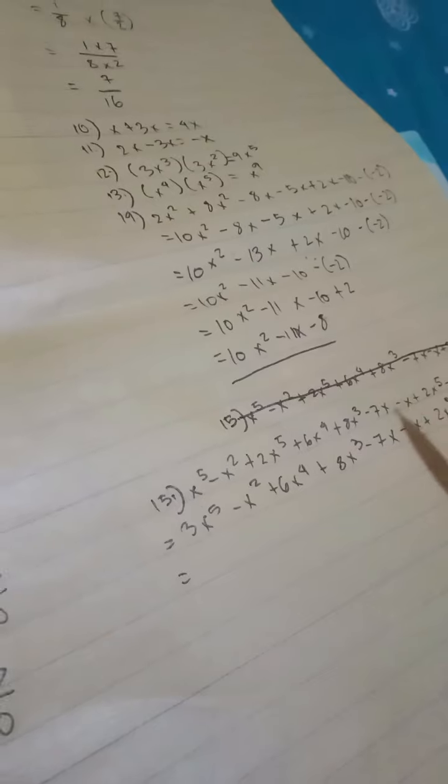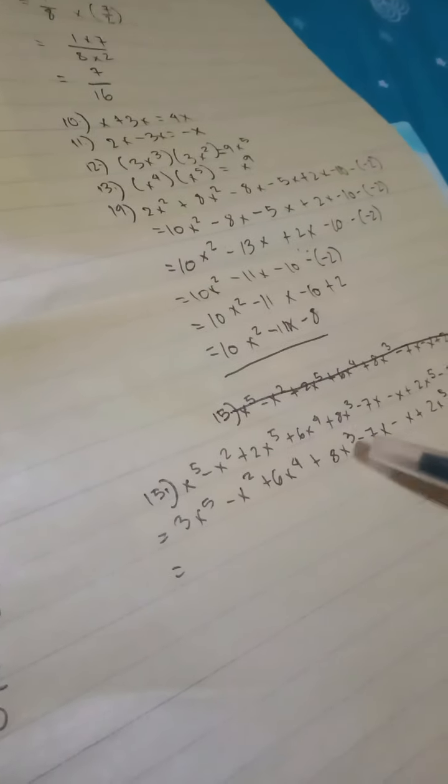Next, we're going to combine the negative 7 and negative x.